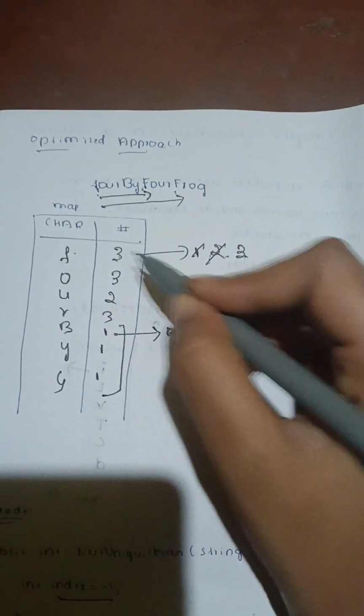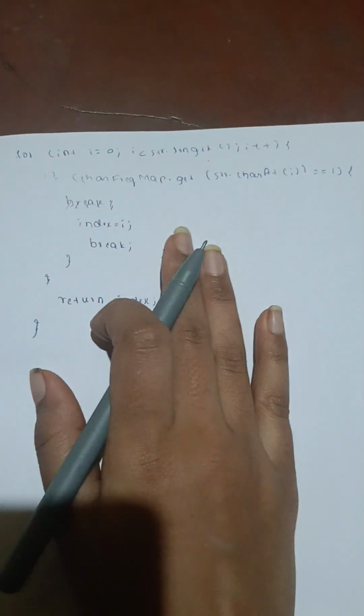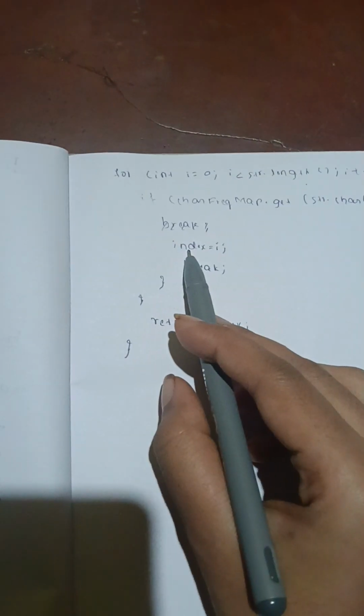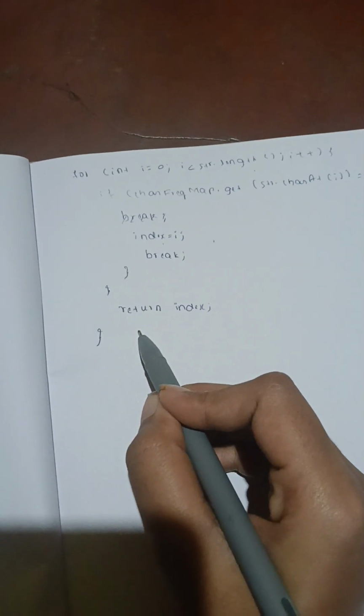We are putting these frequencies into the map. Similarly, in this code, we put all the final frequencies into the map, and in the second loop, when the frequency is 1 we set the index to i, break to come out of the loop, and finally we return the index.